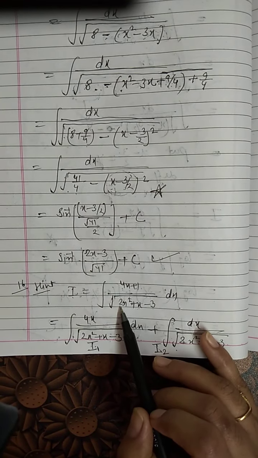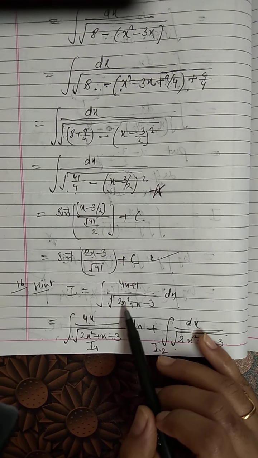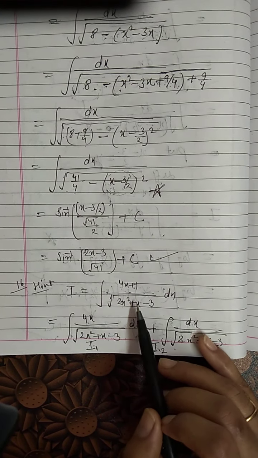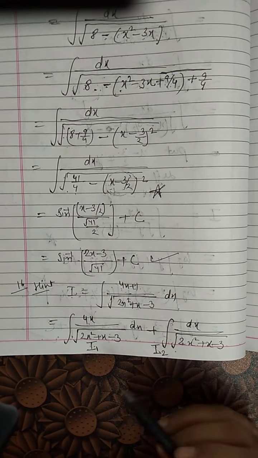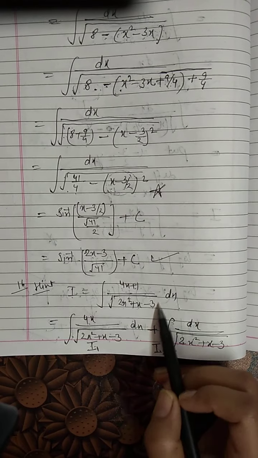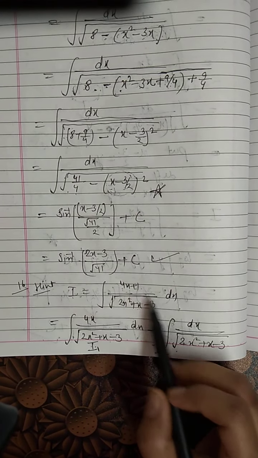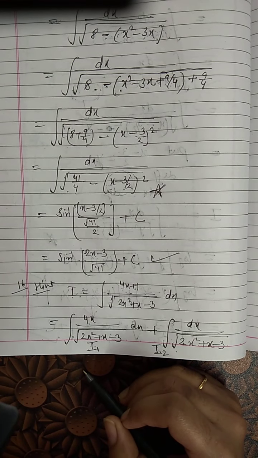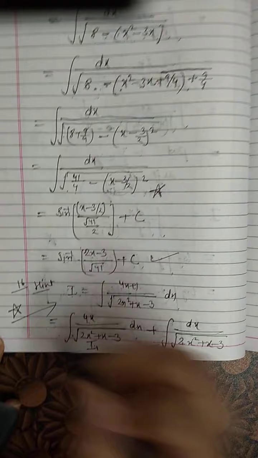So if you put directly 2x square plus x minus 3 as y, the derivative of 2x square is 4x, the derivative of x is 1. So there is no need even to separate the terms, right? 4x plus 1 dx directly is making dy.